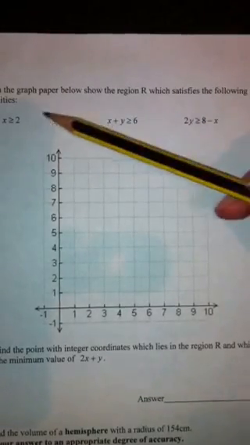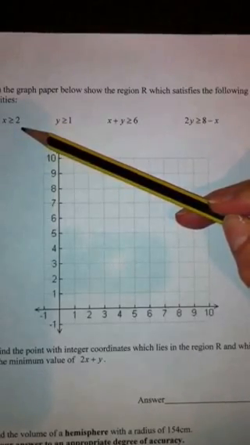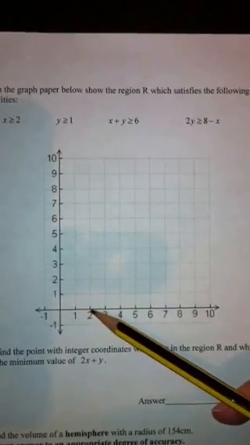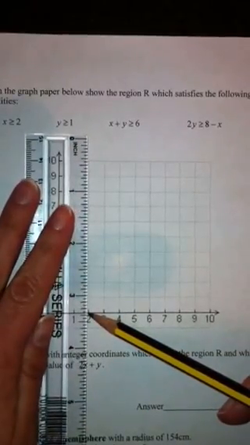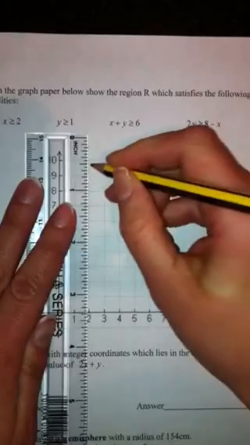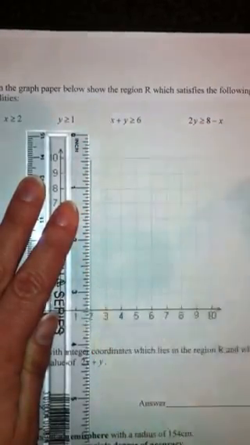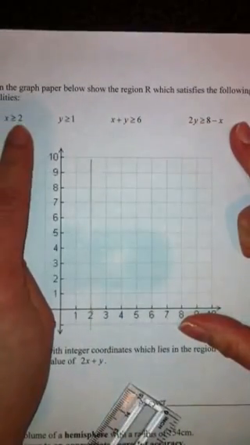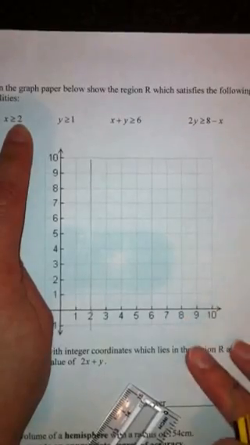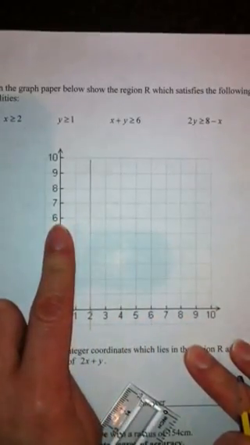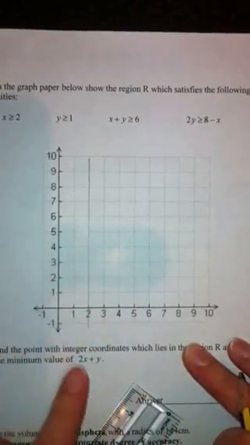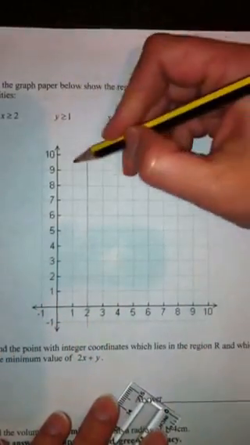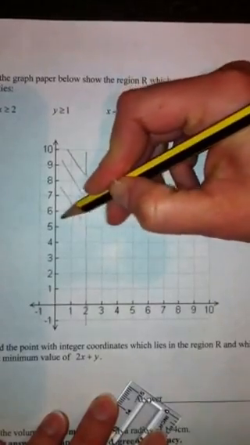So the first one is x is greater than or equal to 2. We go along the x-axis until we find 2, and then we draw a vertical line down through 2, and anywhere along this line the x-coordinate is always going to be 2. But it's x is greater than or equal to 2, so we've got to decide which side of this line makes that true. X is always greater than 2 on this side of the line, and behind it here x is going to take on values less than 2. So we shade out the bit of the graph that we don't actually want.